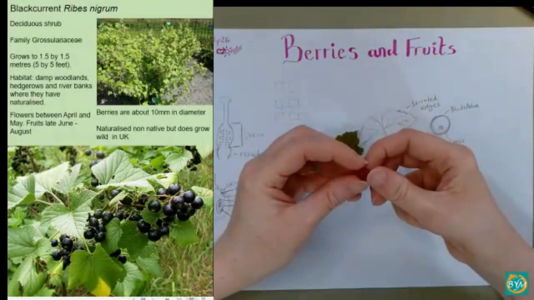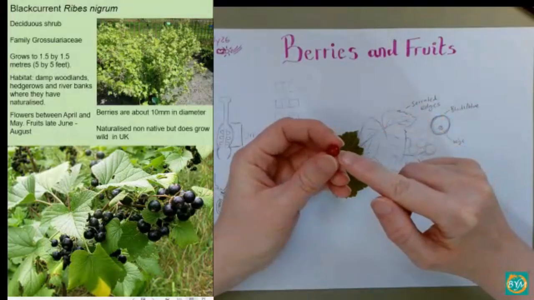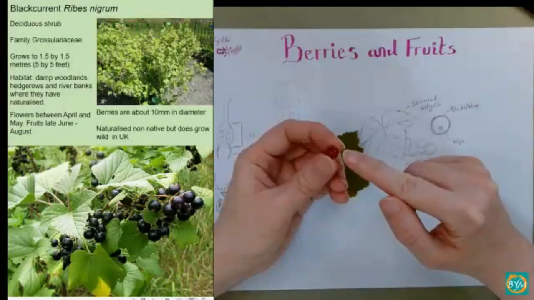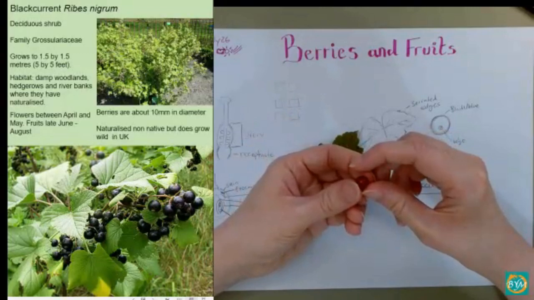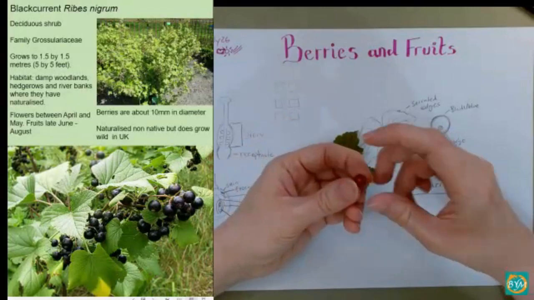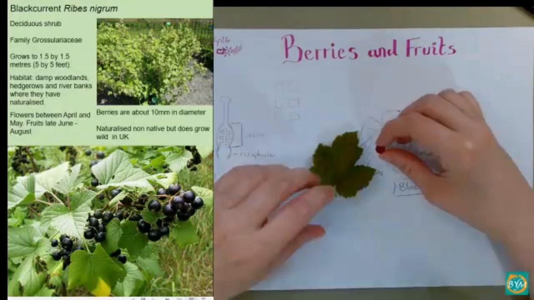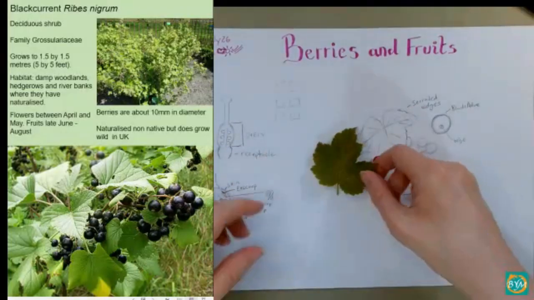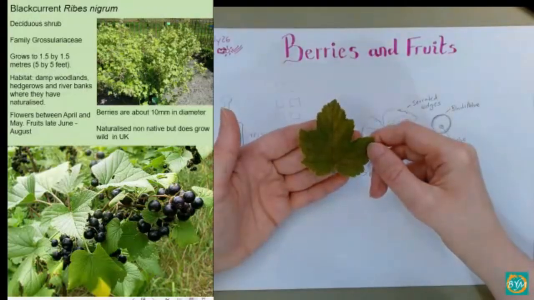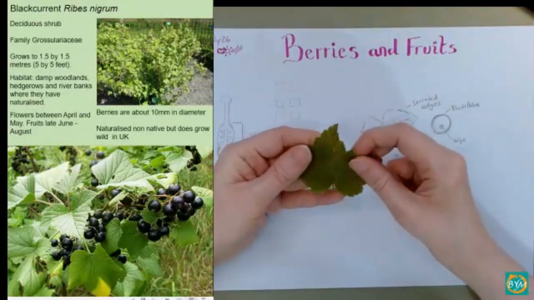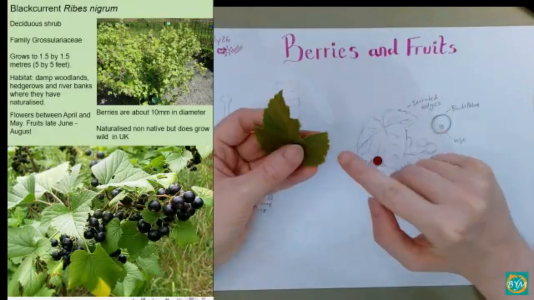So to give you an idea of size, black currants are quite a bit bigger than the red currant. I would say it's going to be maybe so much bigger between my fingers. But the leaves are quite similar. Maybe you could say 5 points.